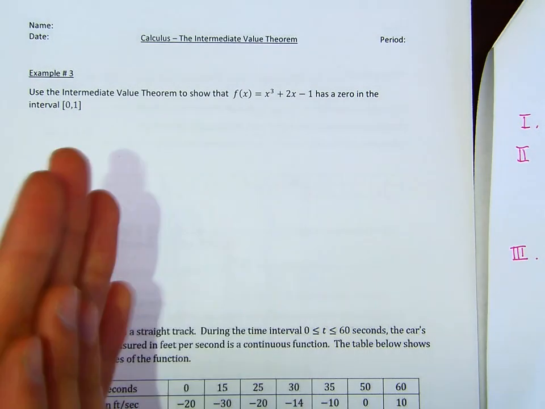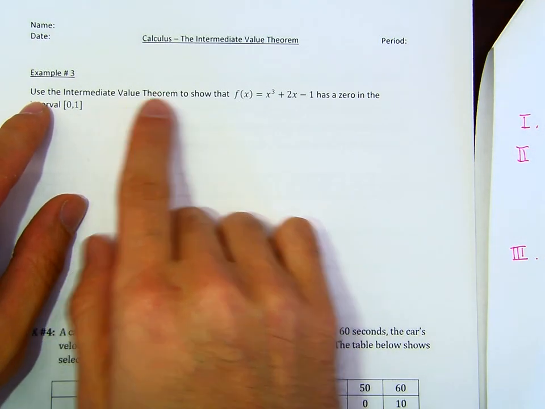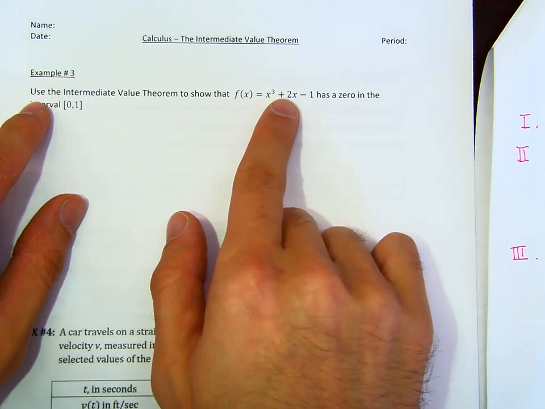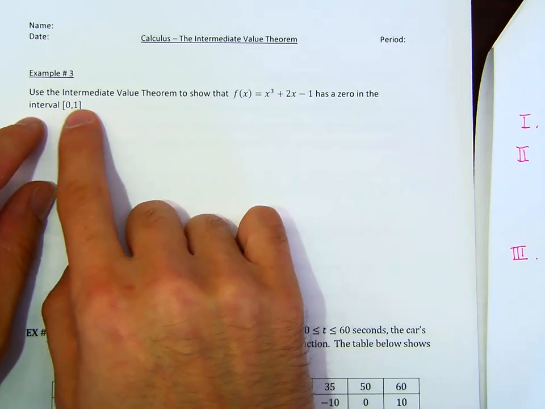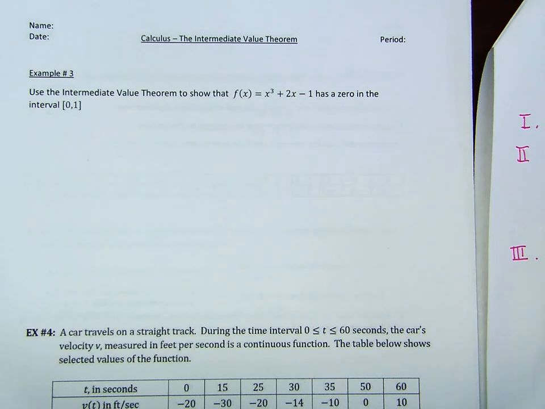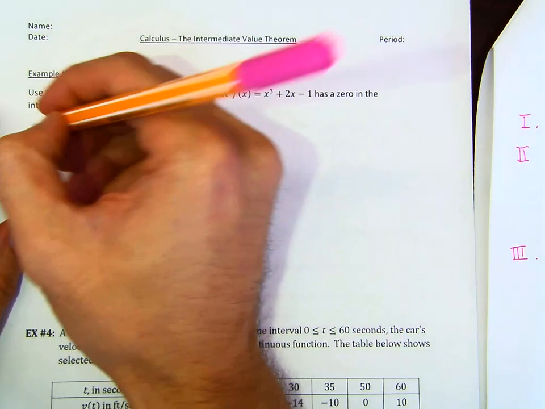All right, everybody. Let's do the next example, number 3. It says, use the intermediate value theorem to show that f of x equals x cubed plus 2x minus 1 has a 0 within the interval of 0 and 1. Let's take a look at this. Here, let's look at the 3 conditions.